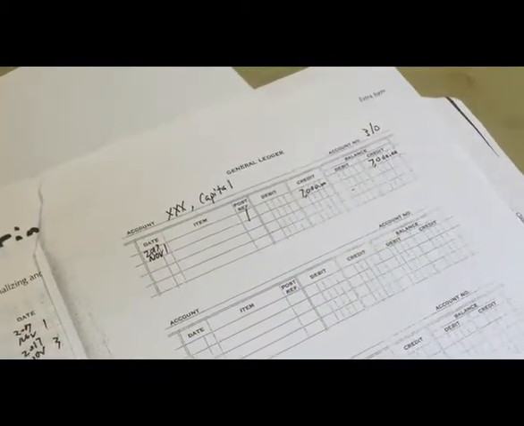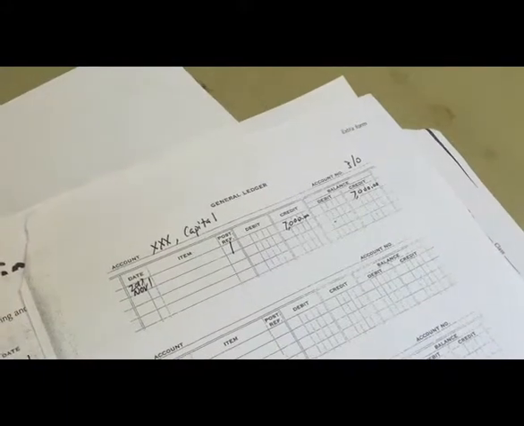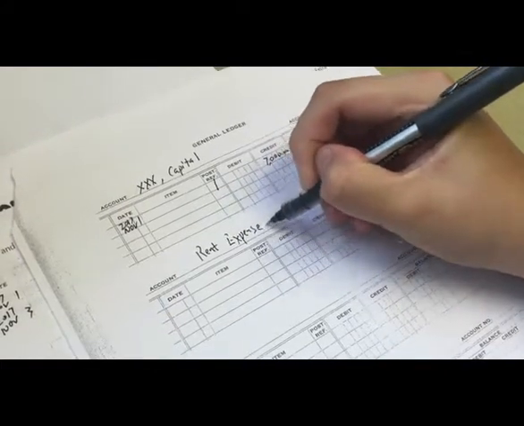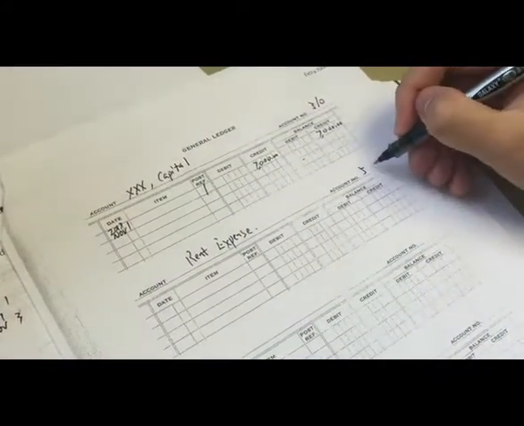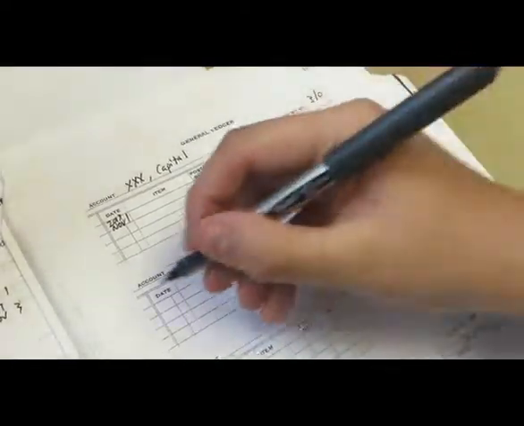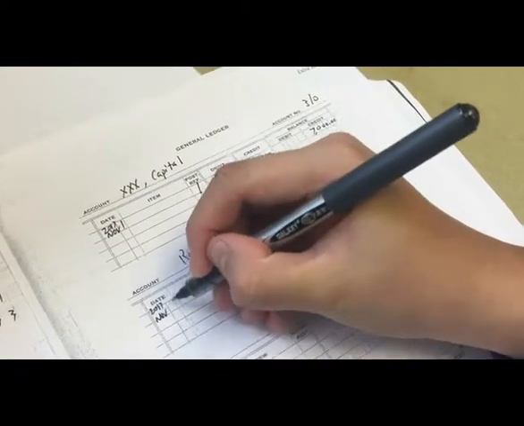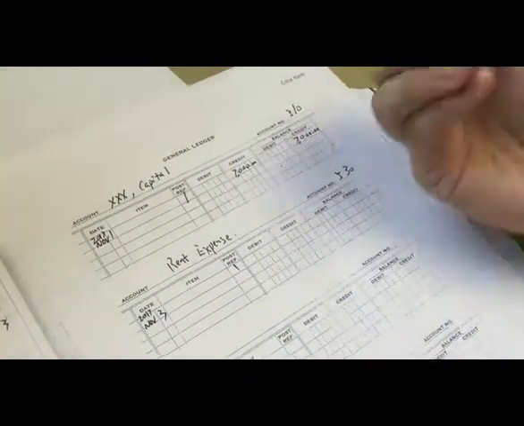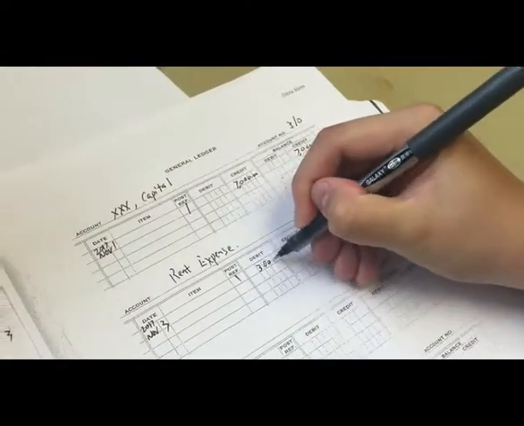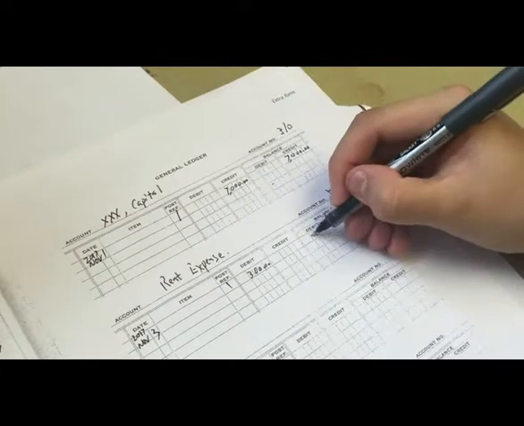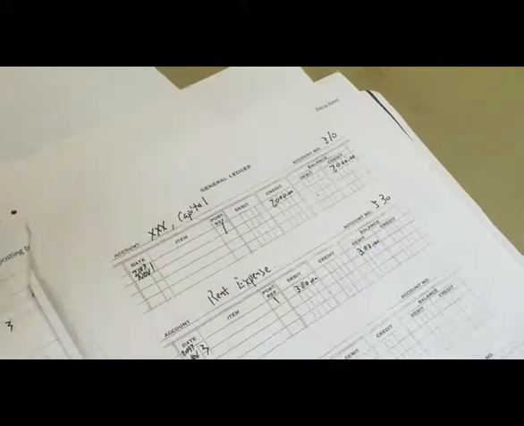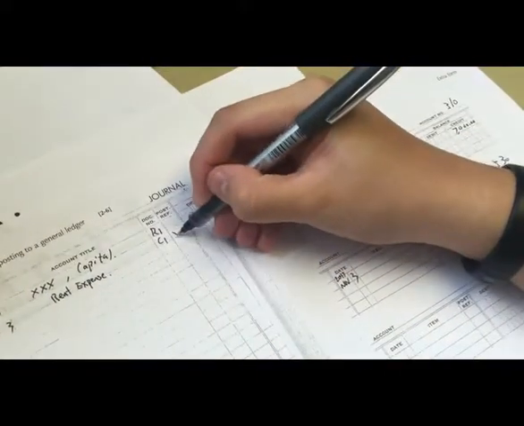So for the account, this is rent expense, and the number is 530. We should also write the date, November 3rd, and because it's the first page, we write 1, and it is a debit, so 300, and the balance is the same, so 300 again. And then don't forget the last step, you write 530 here, so we finished.